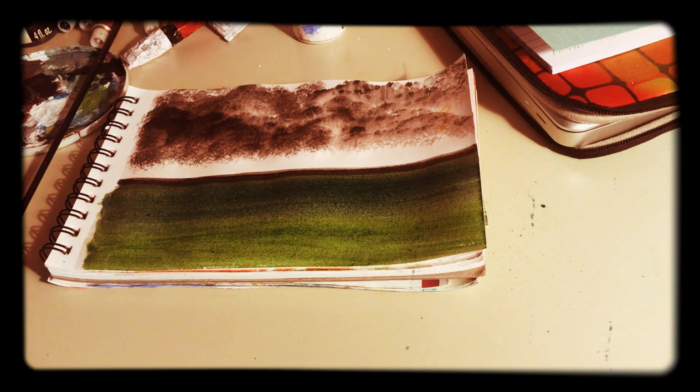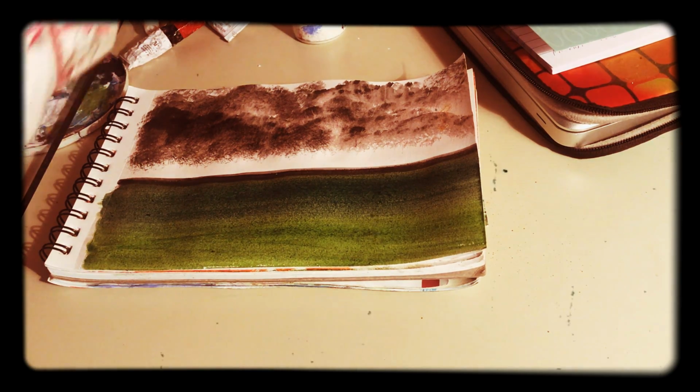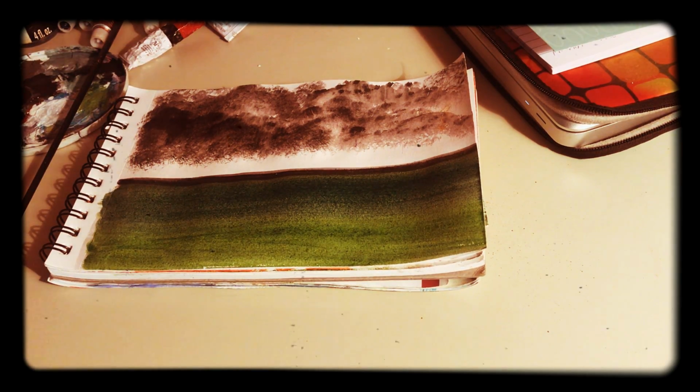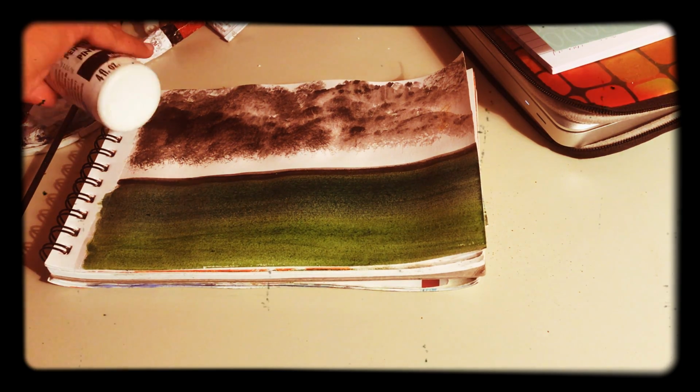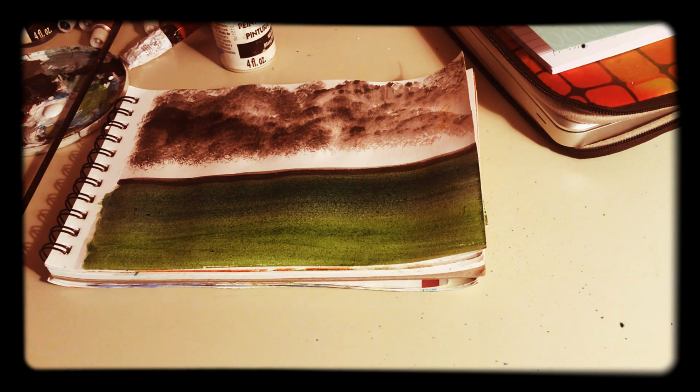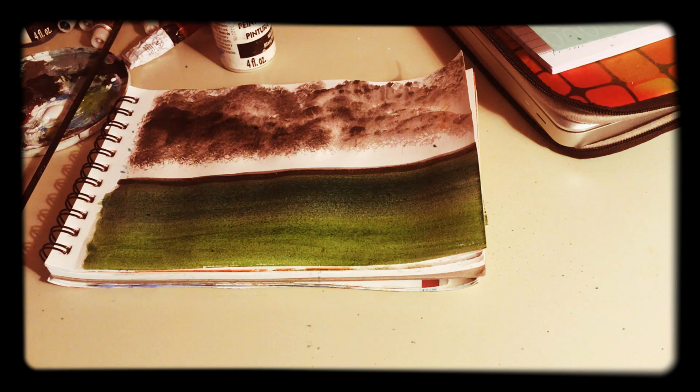I'm done with this. Now to make trees. Before we make trees, we have to do something with the clouds. Now the clouds are not just black and gray, they're white as well. And okay, I think I need to wash my brush first.